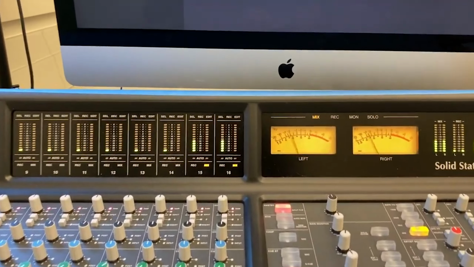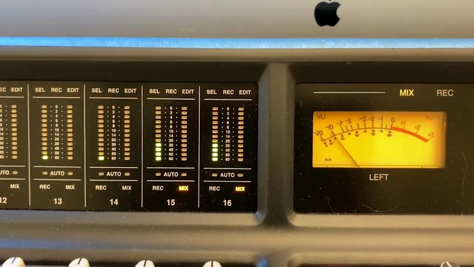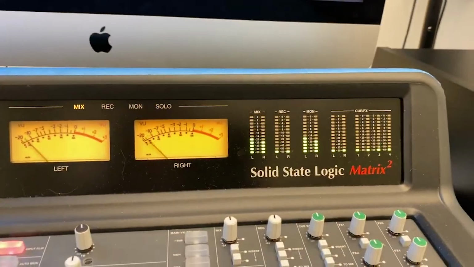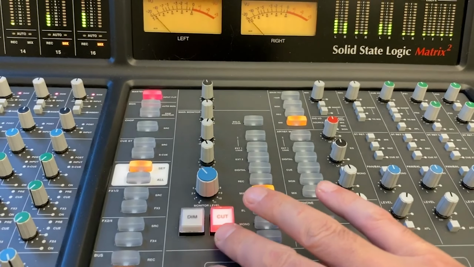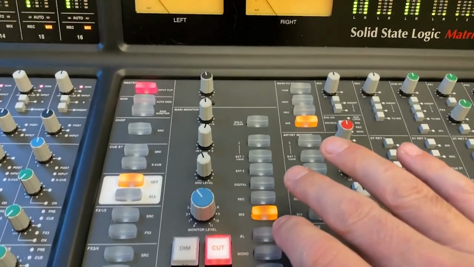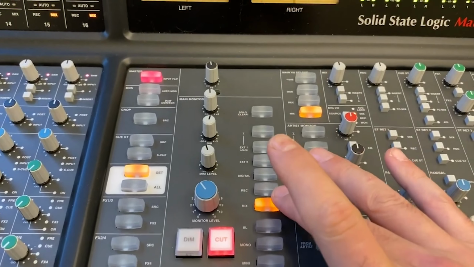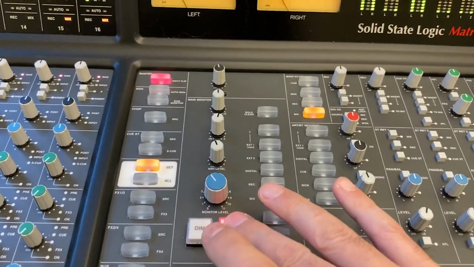So great, now we're getting levels on 15 and 16. They're on the mix bus. We're seeing level on the mix bus, so now all we have to do is go into our monitor section and make sure we're monitoring on the mix bus, and then just uncut the mains.